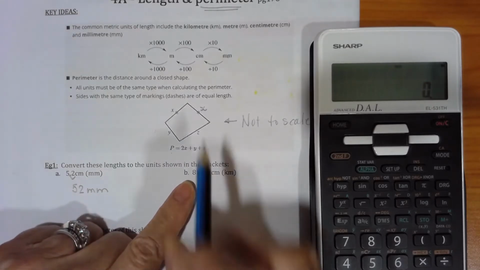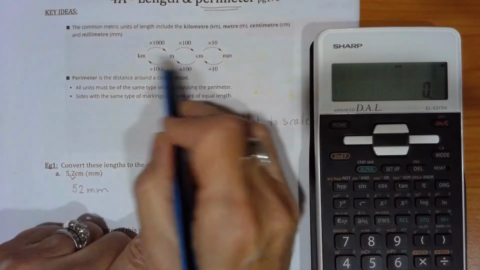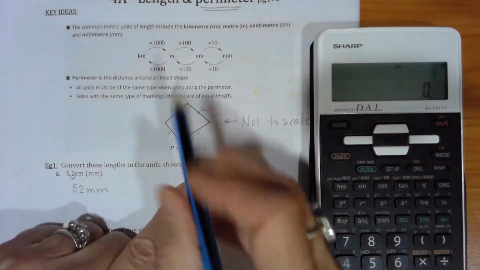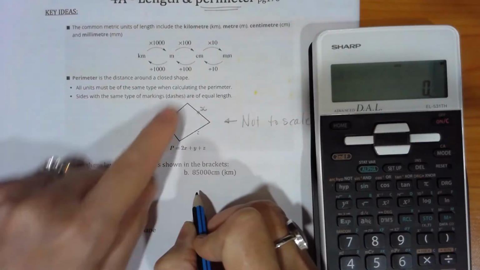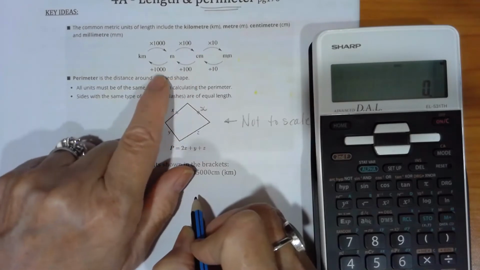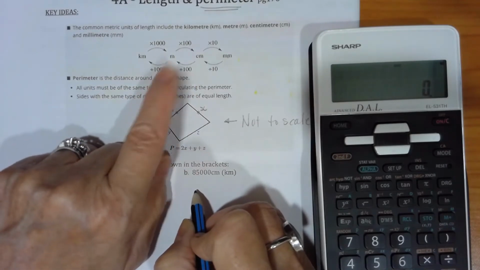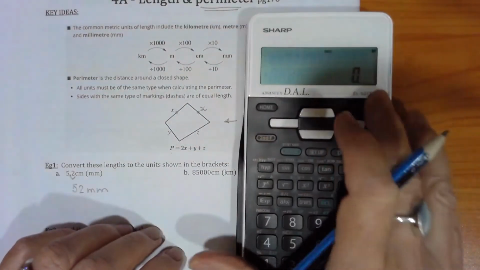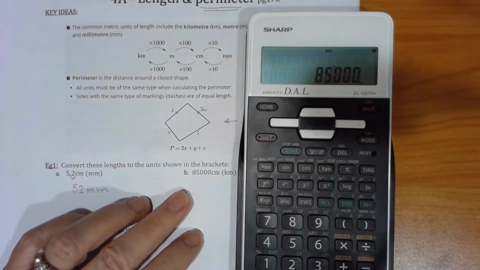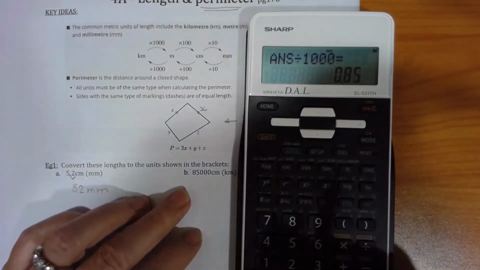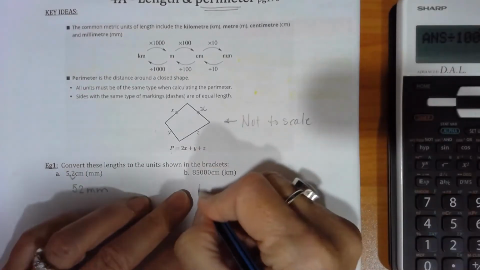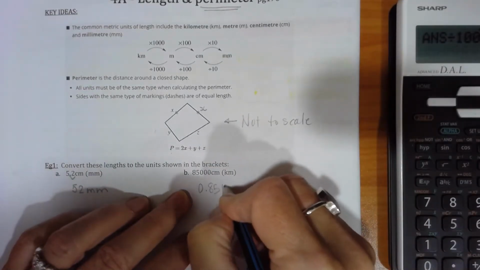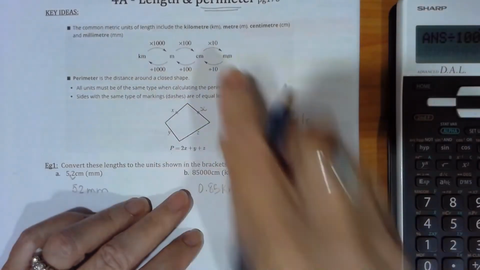85,123 centimeters. I'm in centimeters, and I want to go to kilometers. Okay, so when it's two spaces away, I have to do two things. So I have to divide by 100, and I have to divide by 1,000. Divide by 100 to get to meters, and then divide by 1,000. So I might put that on here. 85,123 divided by 100 equals that. Divided by 1,000 equals that. So 0.85 kilometers. Okay, you need to know how to use that thing.